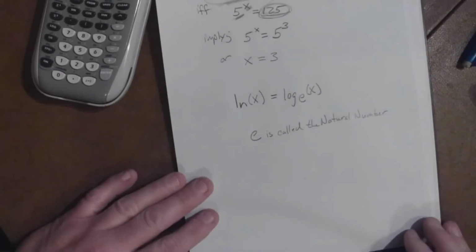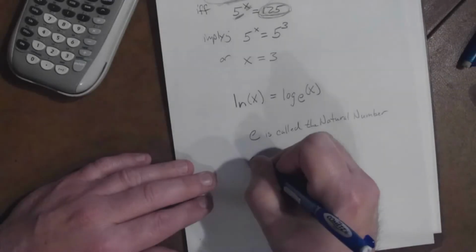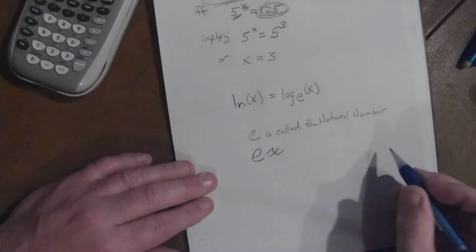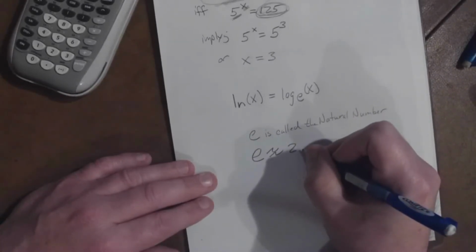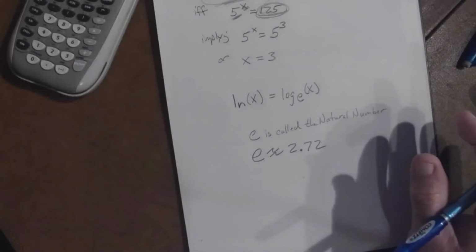It's a number that's a lot like pi in the sense that it is approximated as some decimal. It is a symbol used to represent this irrational decimal, where that irrational decimal in this case for e is what? 2.72 in value. e is about 2.72 in value.